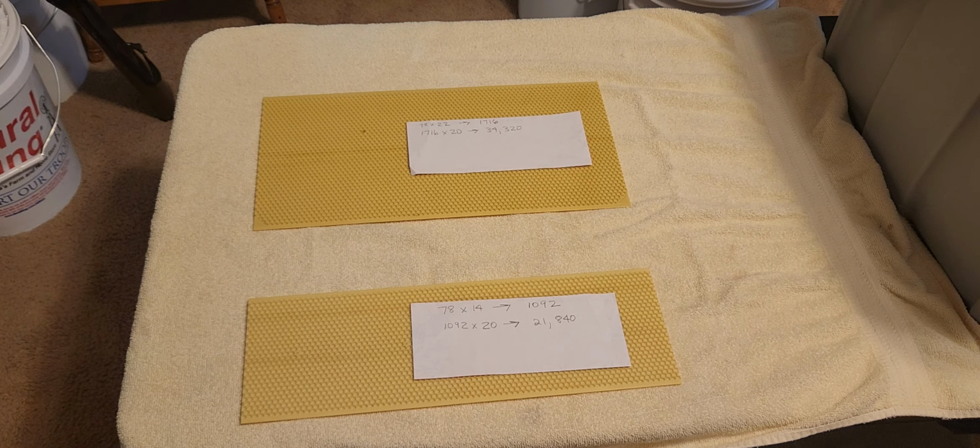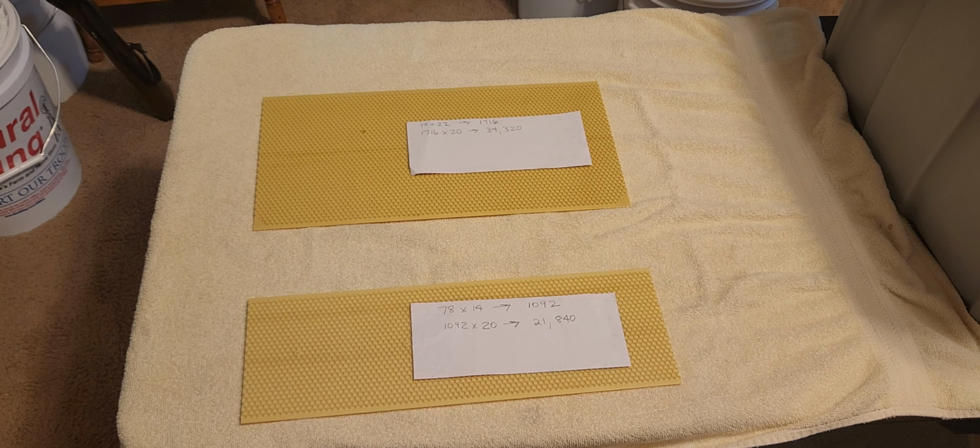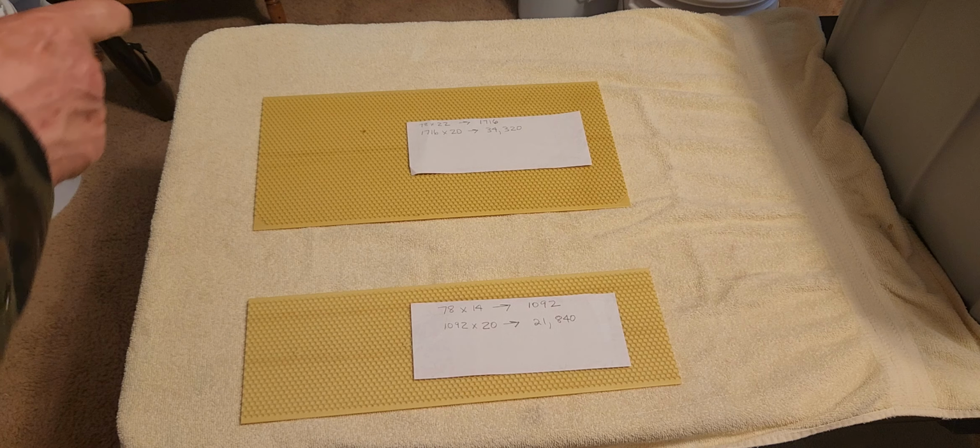In a standard beehive, there's 10 of those, and each has 2 sides. That's where the 20 comes from. So you end up with 34,320 cells as your base number for a standard deep, or at least if you use my method.